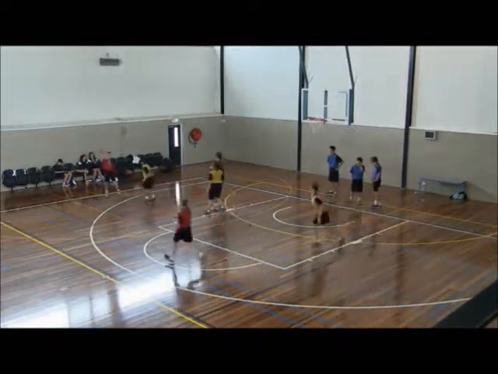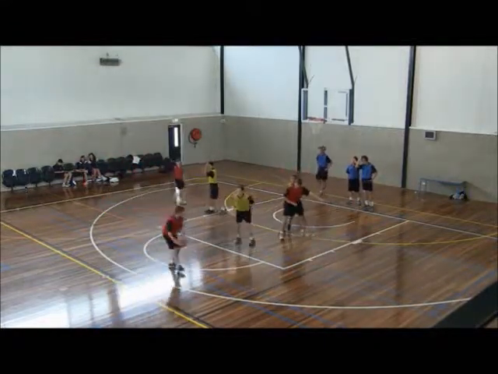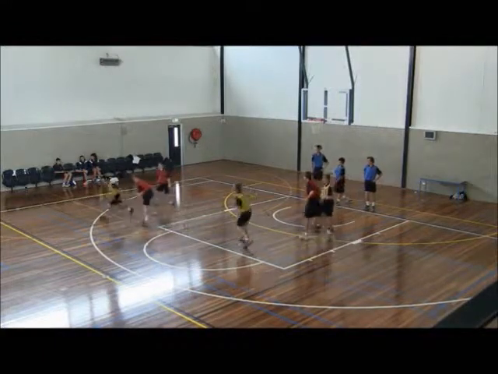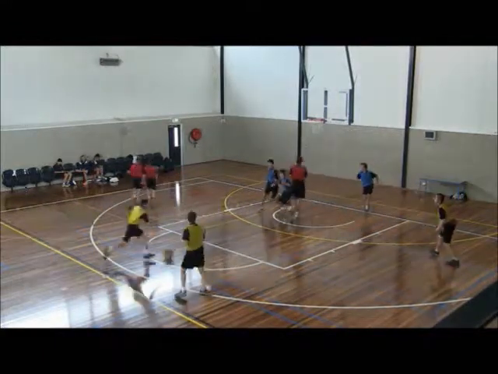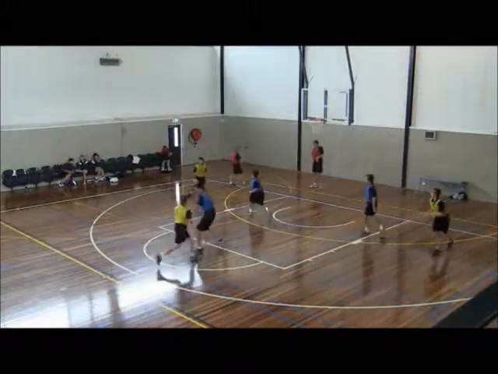That's it. Keep the ball moving. Open the floor up. That's it. Good post up there. You know, bad pass into the post. Bounce passes into big kids are a turnover waiting to happen, I'm afraid. Good extra pass there. Good extra pass.